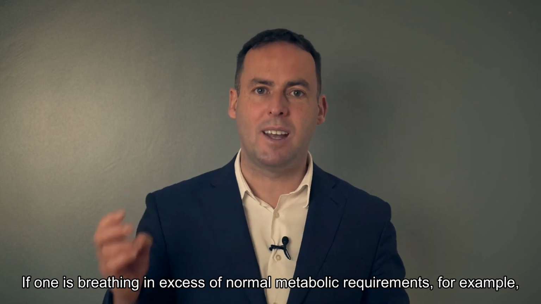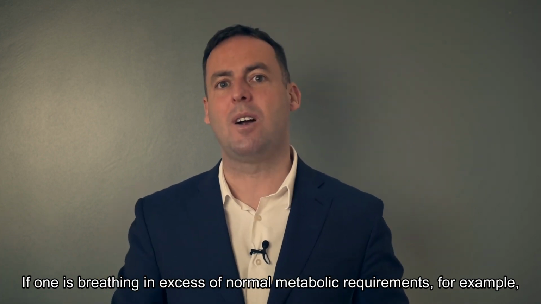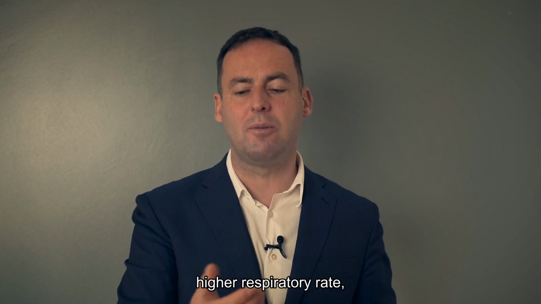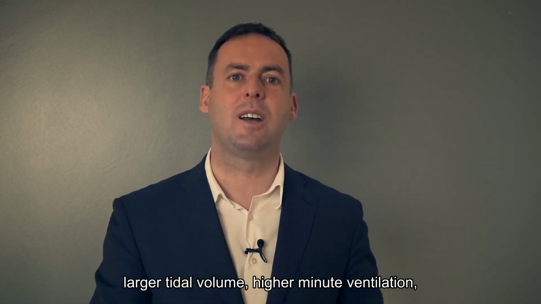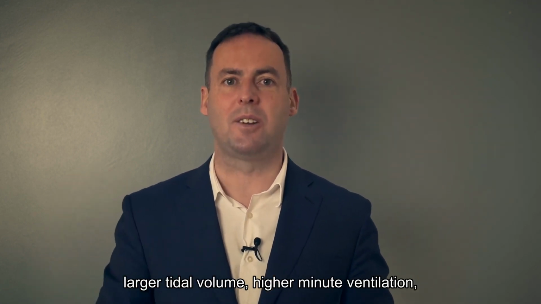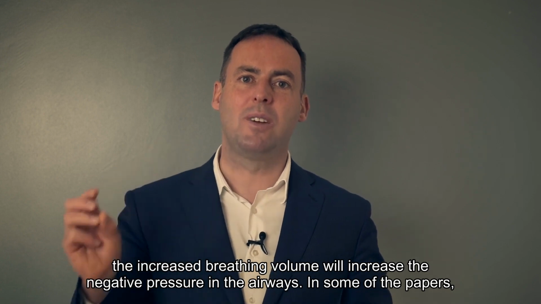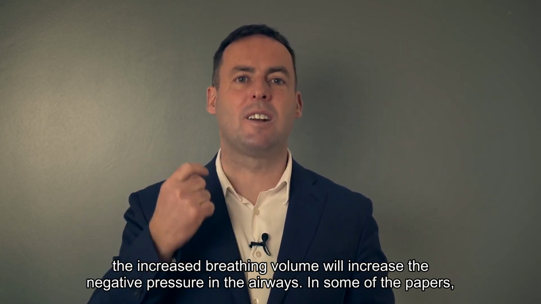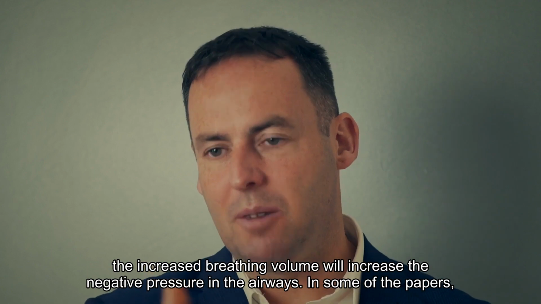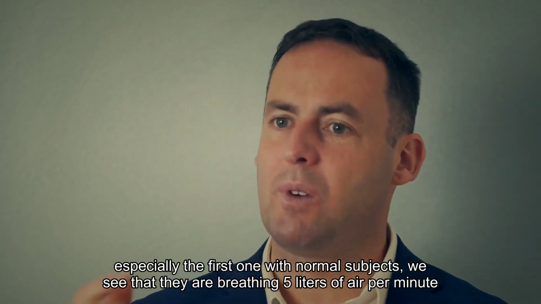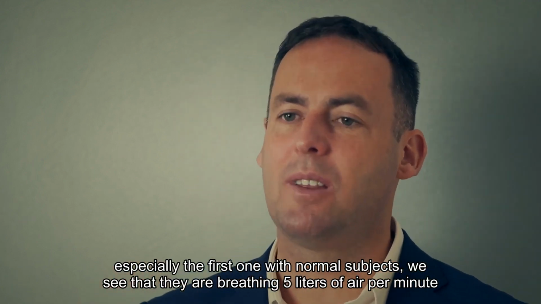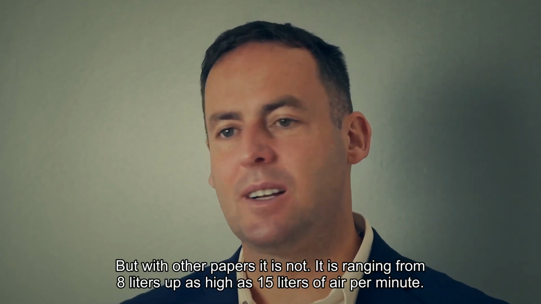If one is breathing in excess of normal metabolic requirements, for example, a higher respiratory rate, larger tidal volume, higher minute ventilation, the increased breathing volume will increase the negative pressure in the airways. Some of the papers, especially the first one with normal subjects, we see that they are breathing 5 litres of air per minute. But other papers, it is not.